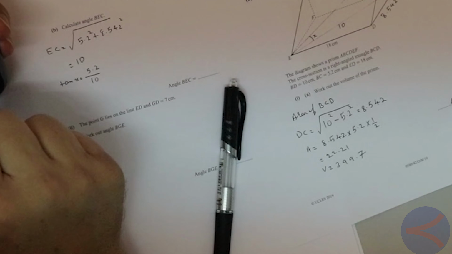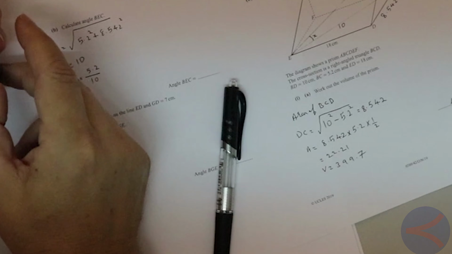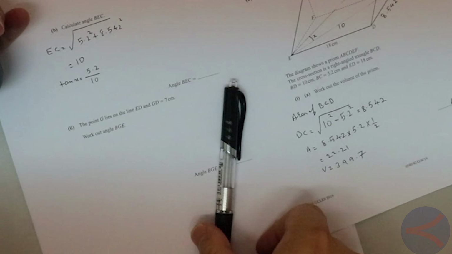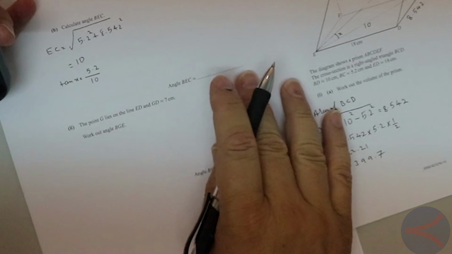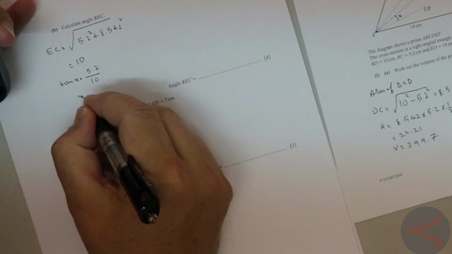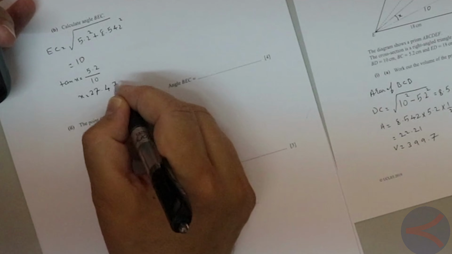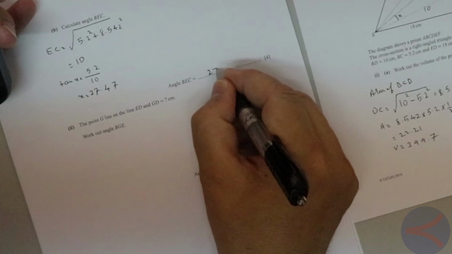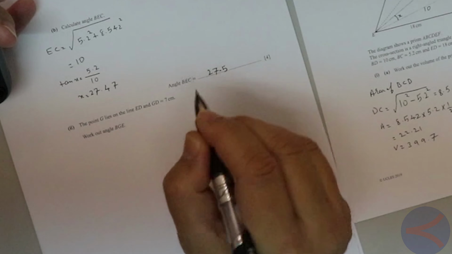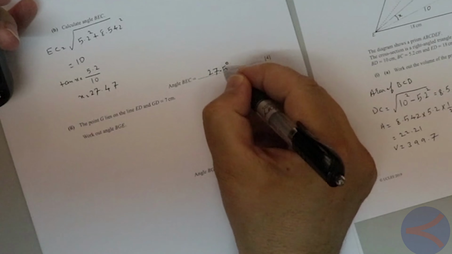Shift tan answer, and I am going to get 27.47, which is 27.5 degrees.